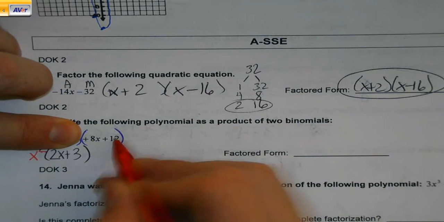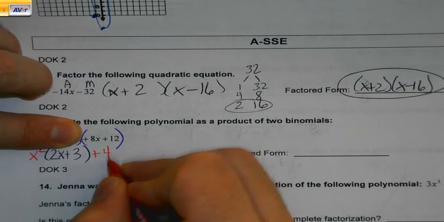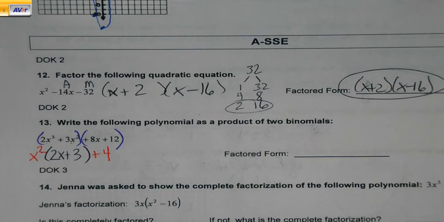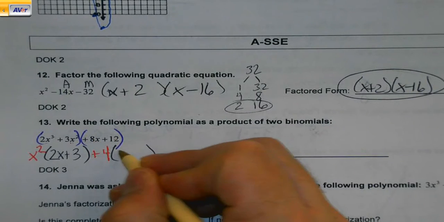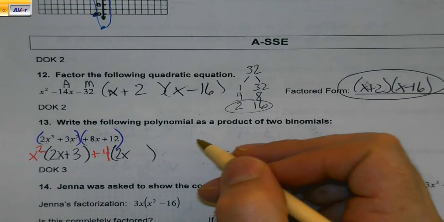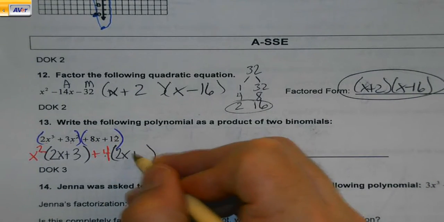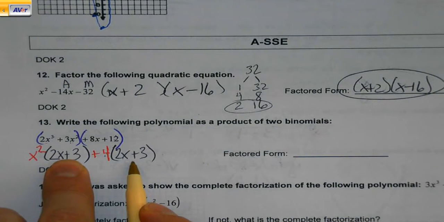Biggest number that divides into 8 and 12, 4. What's left then? 4 times what gets me to 8? 2, and I need the x. 4 times what gets me to 12? 3. And that's what I'm looking for. If my sets of parentheses are the same, I did this right. If they're not, I've got to go back and look because I did something wrong somewhere.